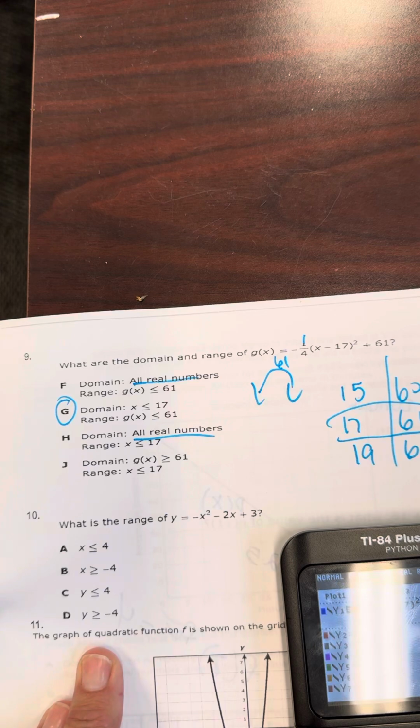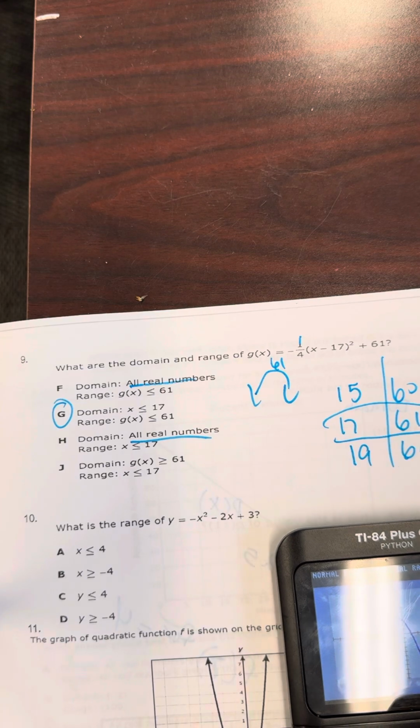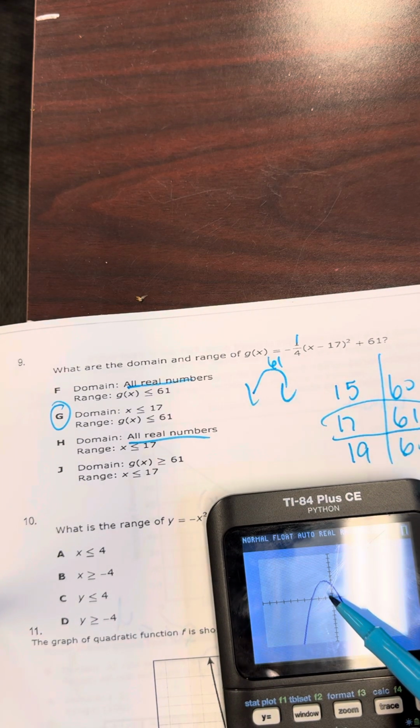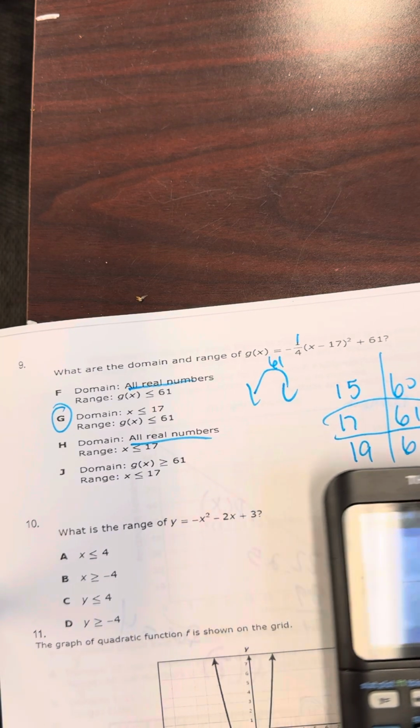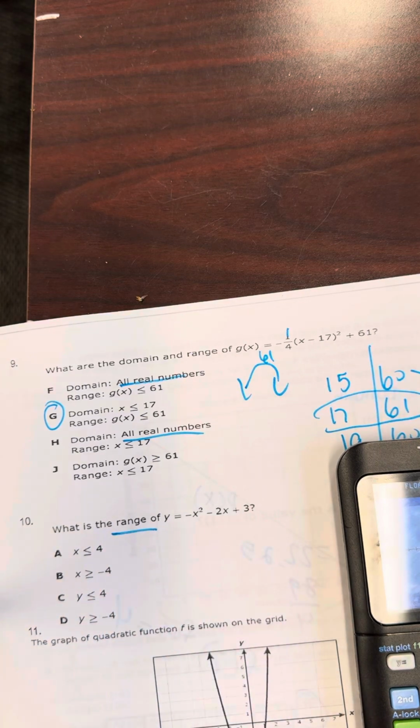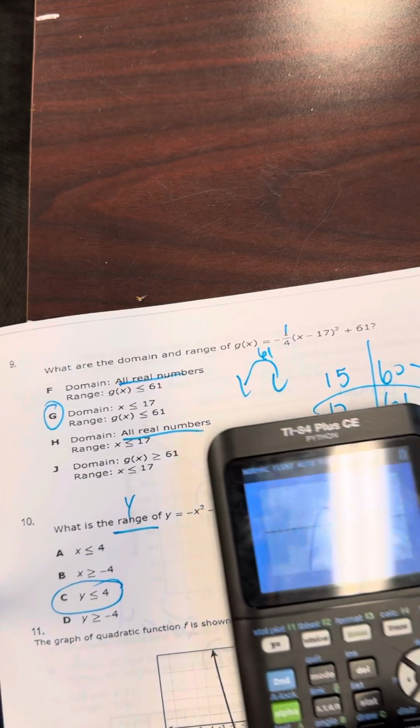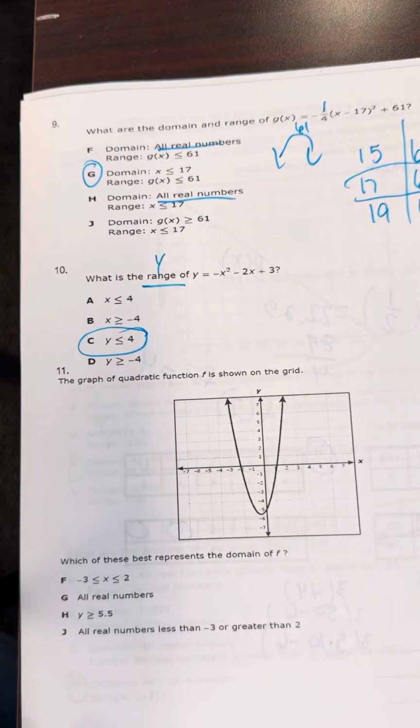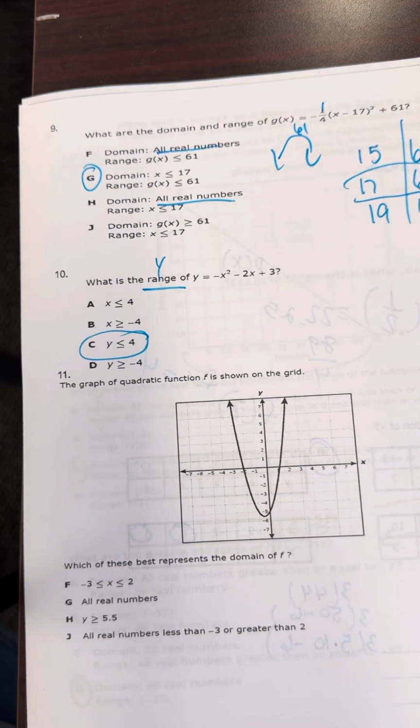Number 10. Negative x squared minus 2x plus 3. Again, graph. And we can visually see that it goes up to 4 and it goes down, so it makes it less than or equal to, and we're looking for range, which is your y value, less than or equal to 4. Okay? And let's take a pause.